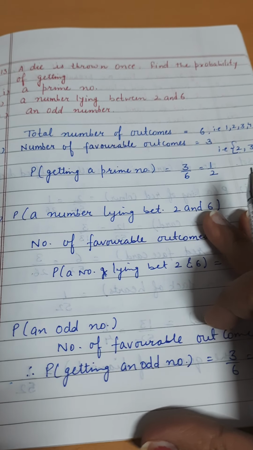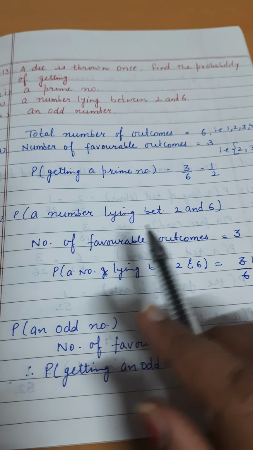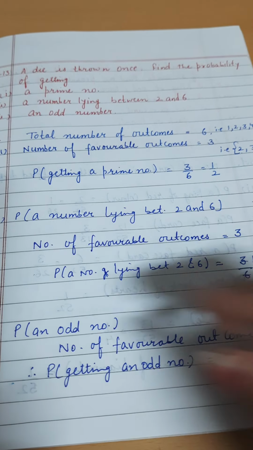Next question is question number 13. A die is thrown once. First I will show you a dice.